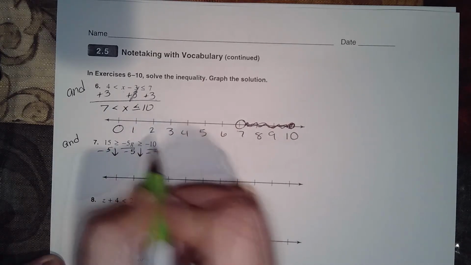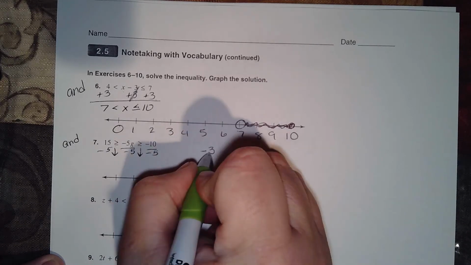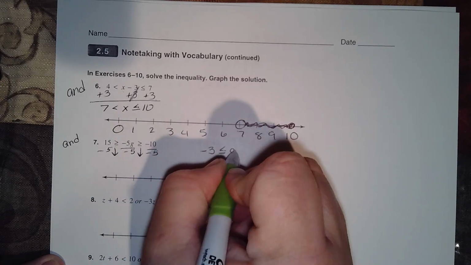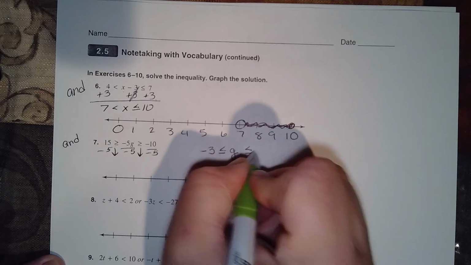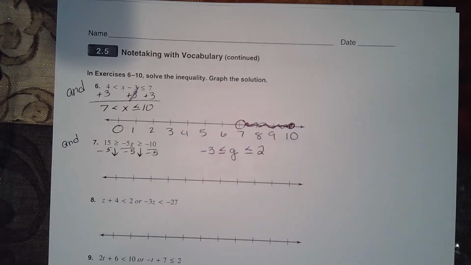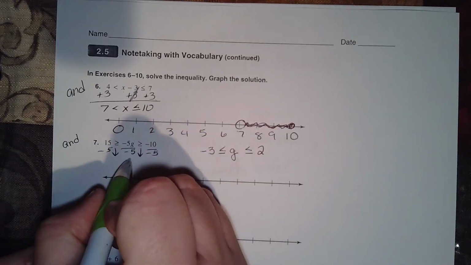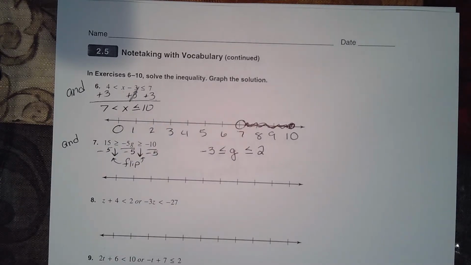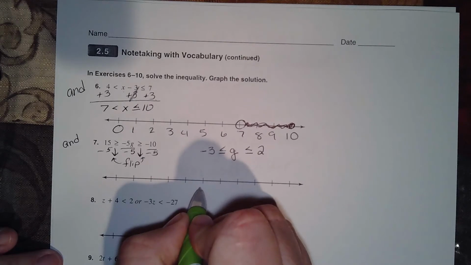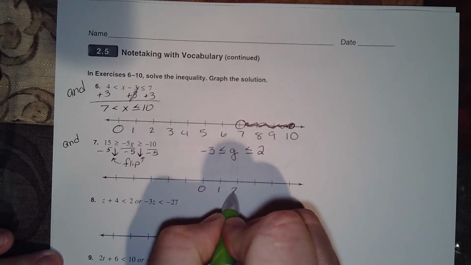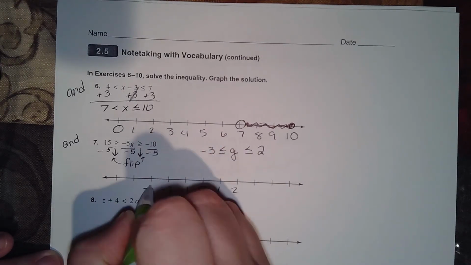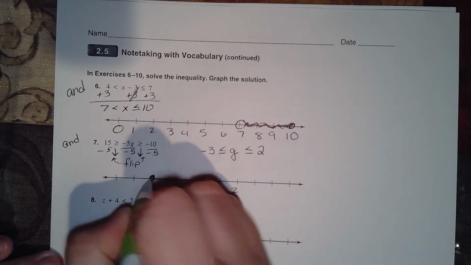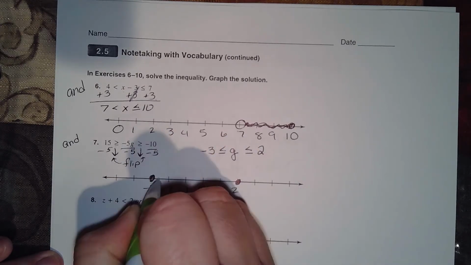So this is actually going to be -3 is less than or equal to g, which is less than or equal to 2. So it flipped my inequality sign. So if you need to write the word flip here, remember you are flipping the inequality signs because you're dividing by a negative. So now that you have this, now we just take and graph it. 1, 2, -1, -2, -3. So these are both closed circles, and they shade between.